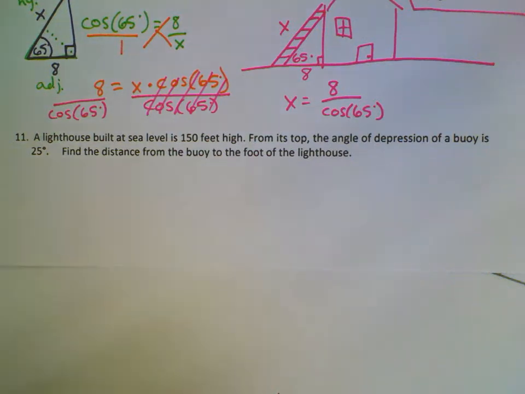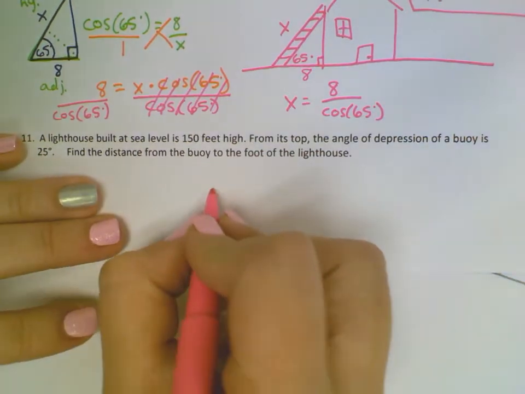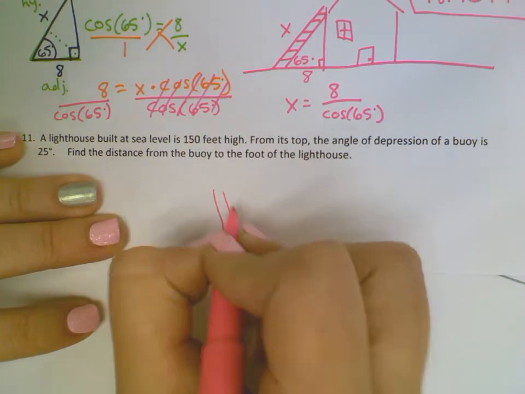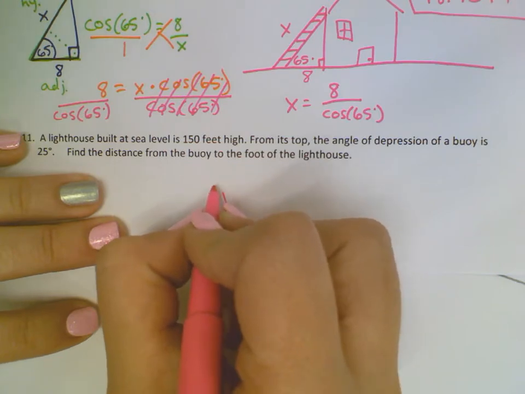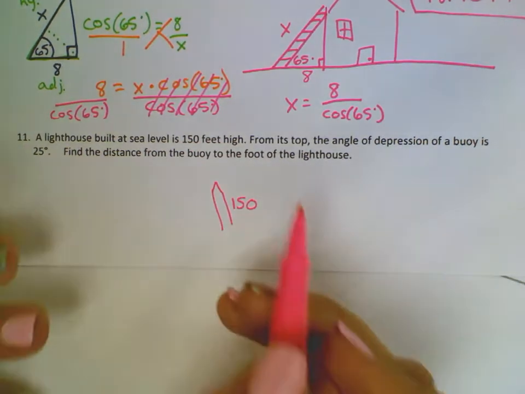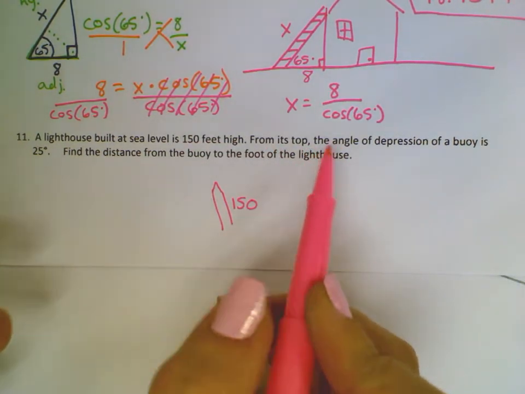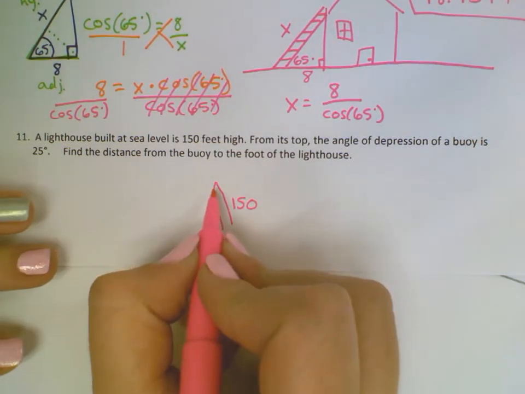Number 11 says a lighthouse built at sea level is 150 feet high. So we've got a lighthouse. I don't really know what a lighthouse really looks like. Something like this, I guess. 150 feet high. From its top, the angle of depression of a bayou is 25 degrees.